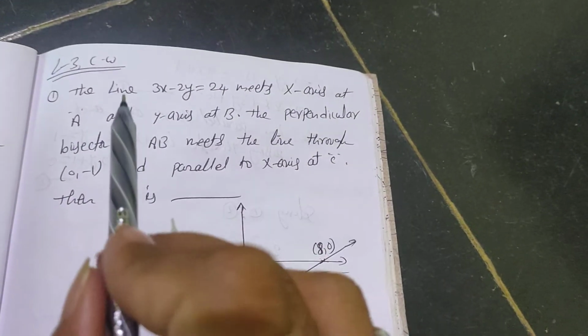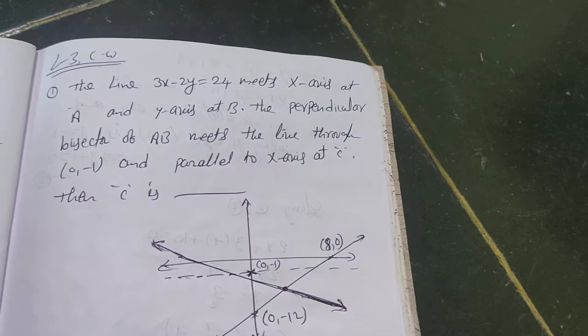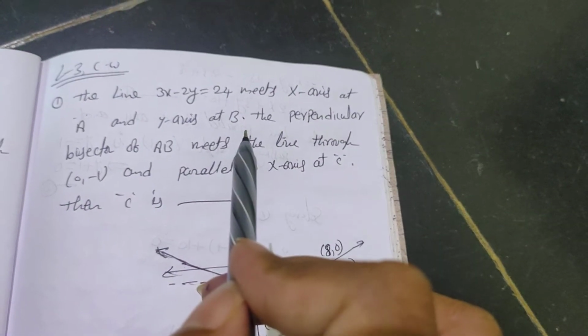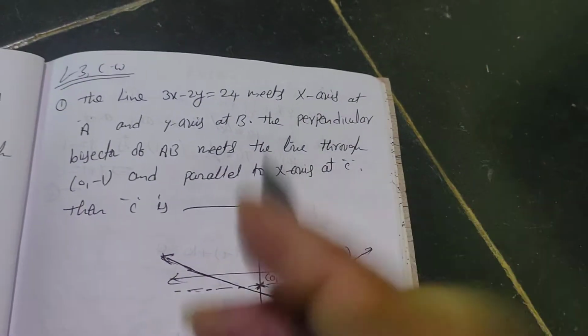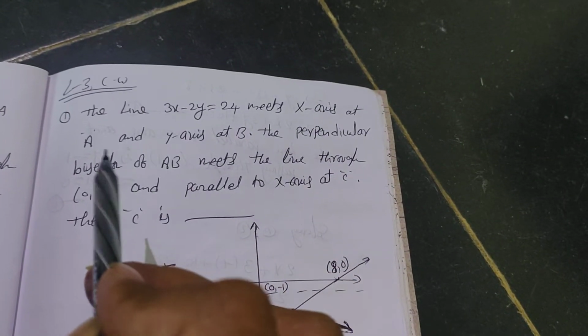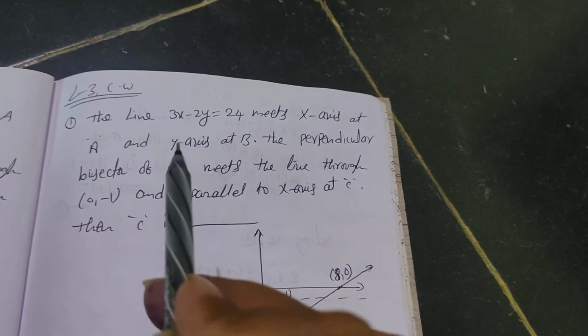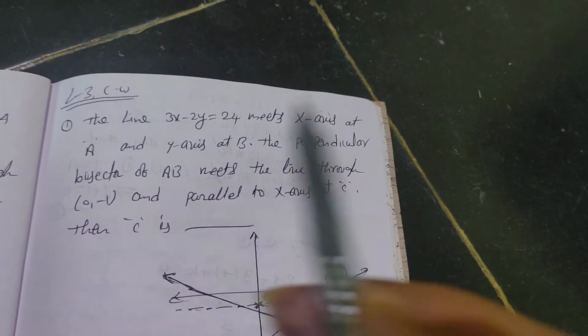So given the line 3x minus 2y is equal to 24 meets x-axis at A and y-axis at B. After that, the perpendicular bisector of AB, that means after finding A, B points, we have to find the perpendicular bisector of AB. This meets the line, which line?